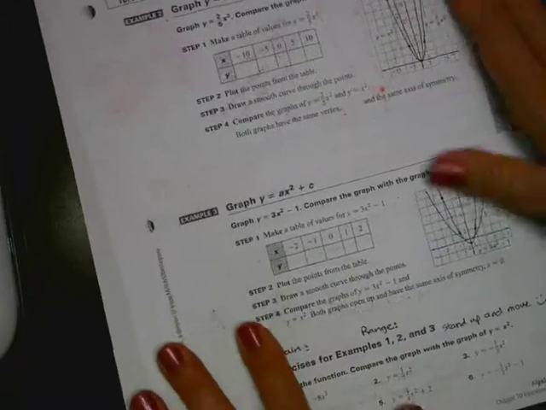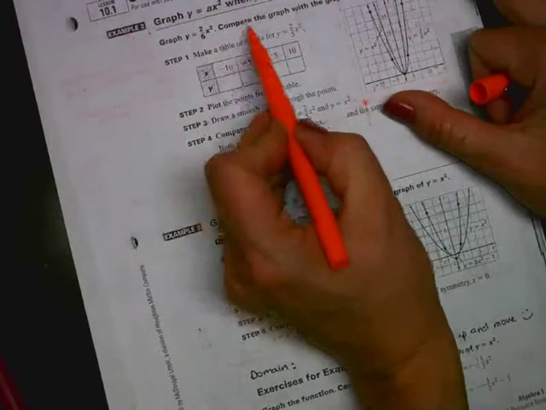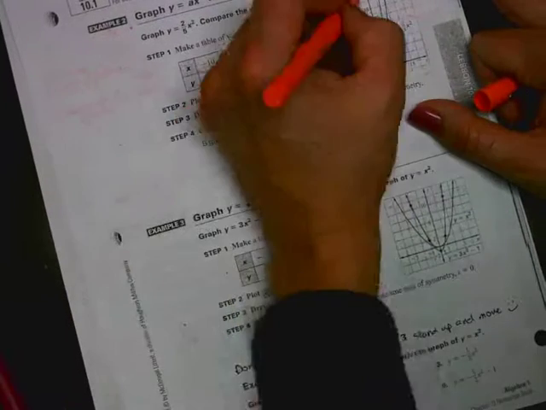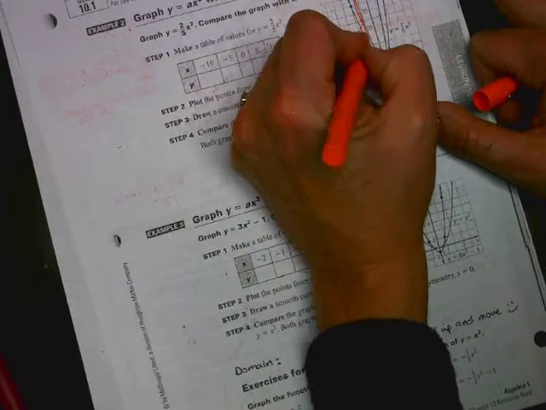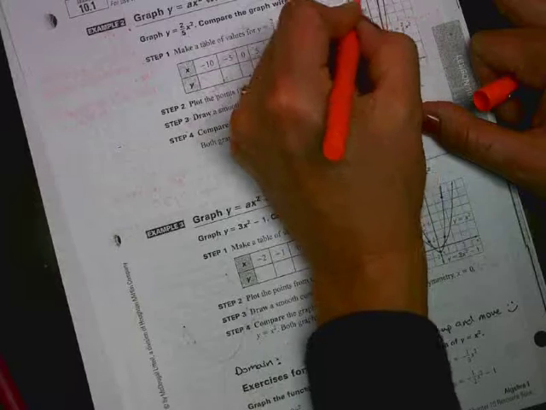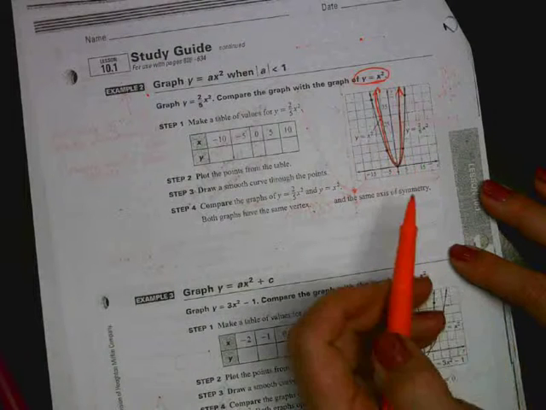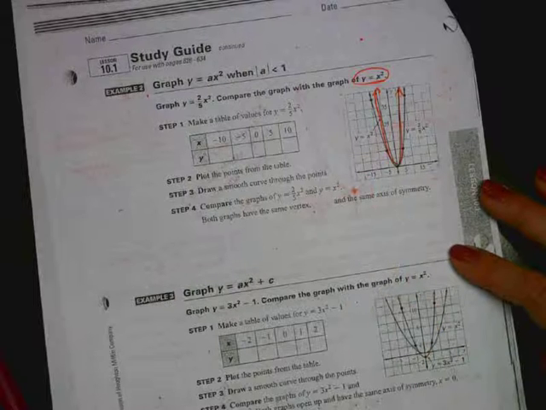All right, turn the page. Just shrink. It's just like it was with the exponential graphs. So we have y equals 2/5 x squared. Compare the graph with the graph of y equals x squared. So again, they drew y equals x squared right here. This is y equals x squared. Why does it look different than the other one? Yeah, because the scale is different. The scale is different on this graph. That's why it looks different, but it's still y equals x squared.